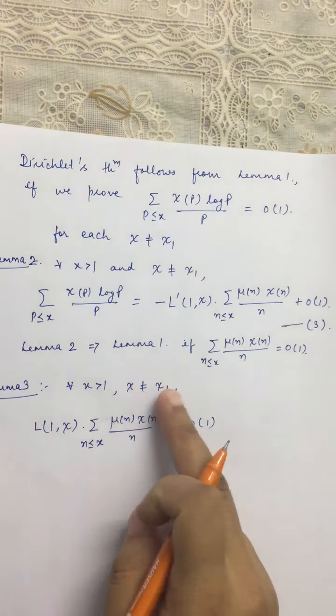So firstly we write here, let n_k denote the number of non-principal Dirichlet characters chi modulo k such that L(1, chi) is 0.